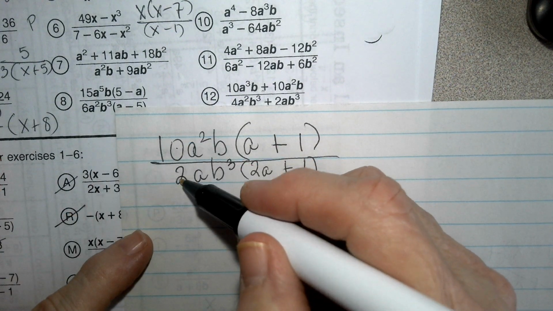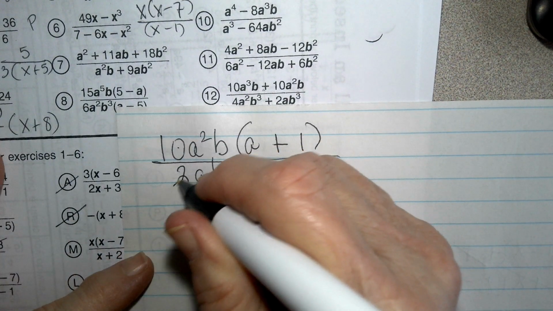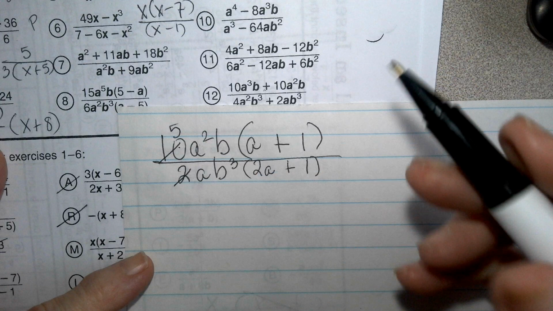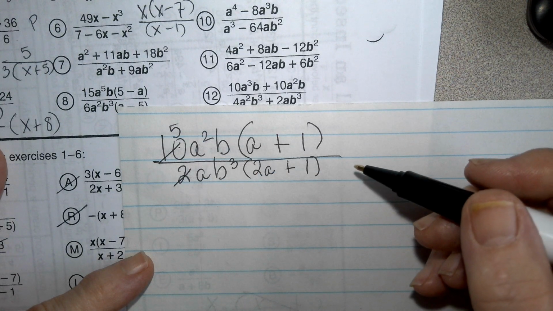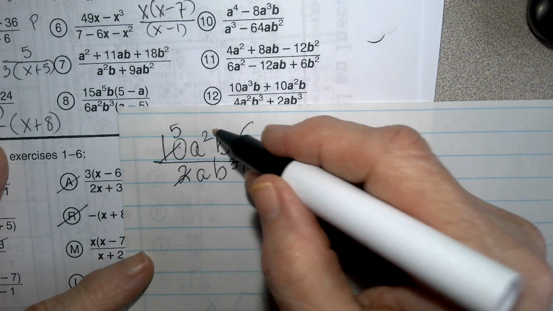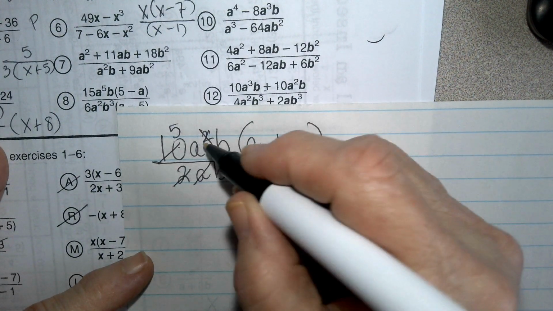Now, can the 10 over 2 be reduced? So that becomes a 5. Can these a's on the outside be reduced? Where am I going to have more a's left, on the top or bottom? How many am I going to have left? Just one single a, so I'm going to take that off.